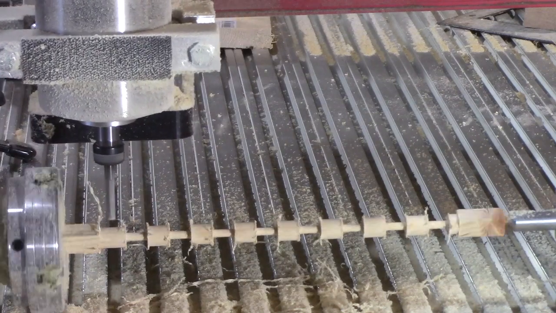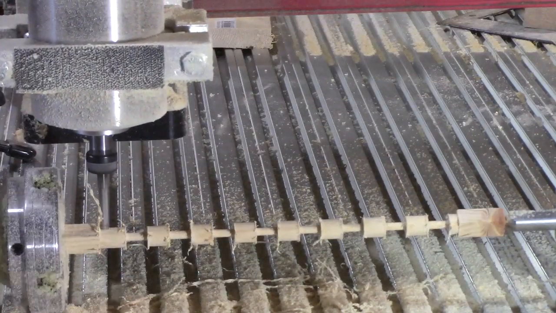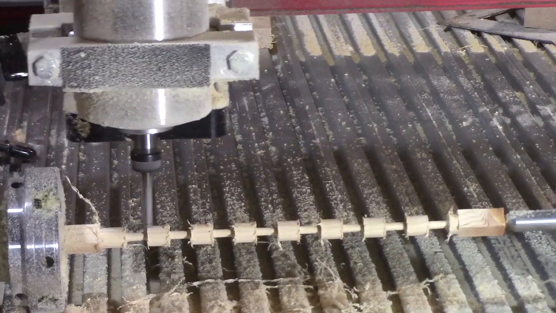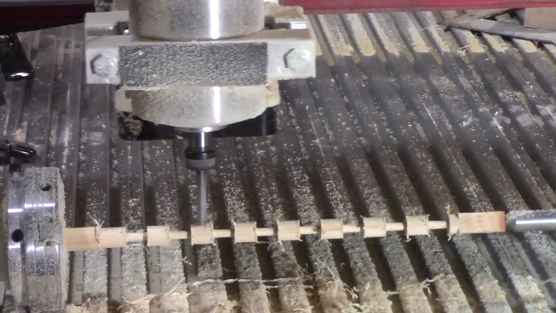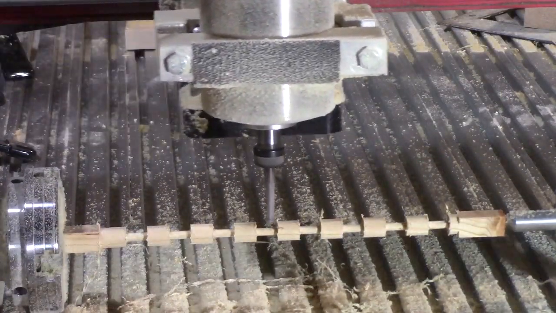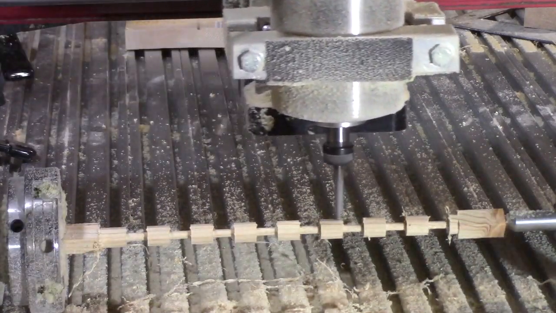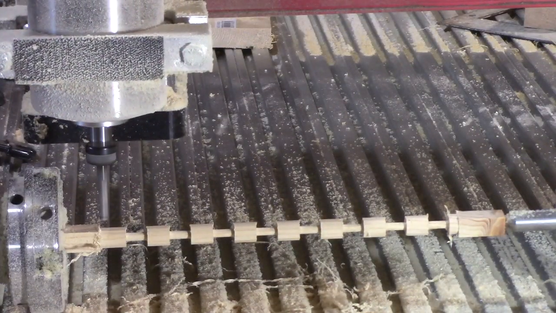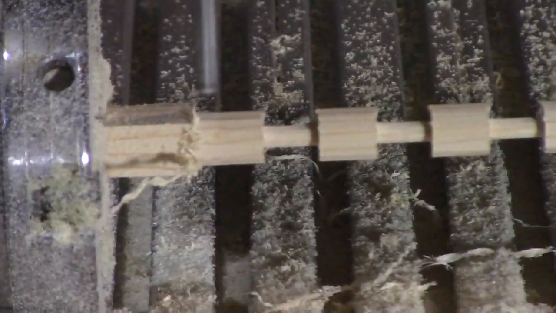Oh, this last pass, let me tell you about that. You notice the burrs will disappear. This is a pass at 0.03. So I've dropped it down 0.03 to actually get rid of the burrs. Take care.